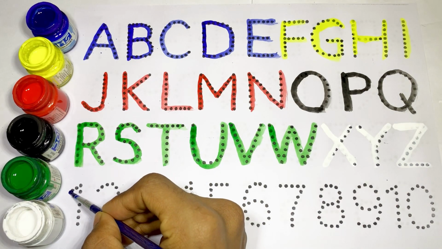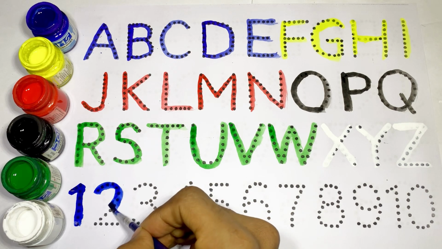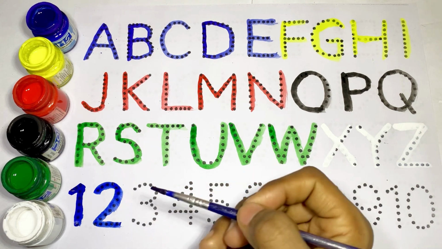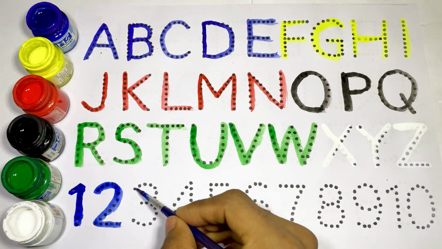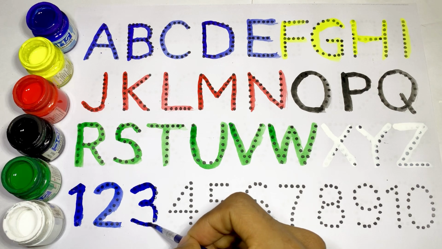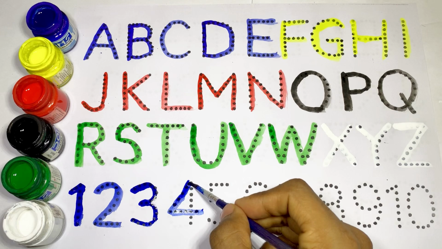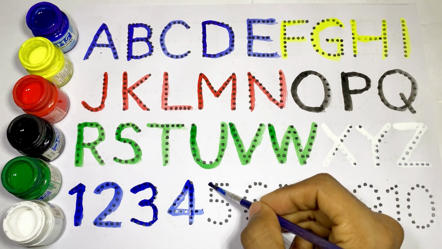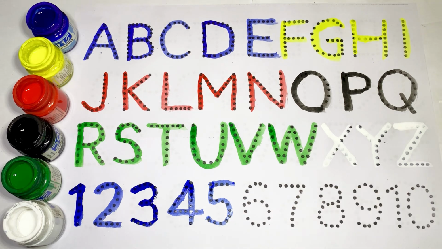blue color. O N E, 1. 2, T W O, 2. Kids, now draw 3, and again use blue color. T H R E E, 3. 4, F O U R, 4. 5, F I V E, 5. Six. The number 6.